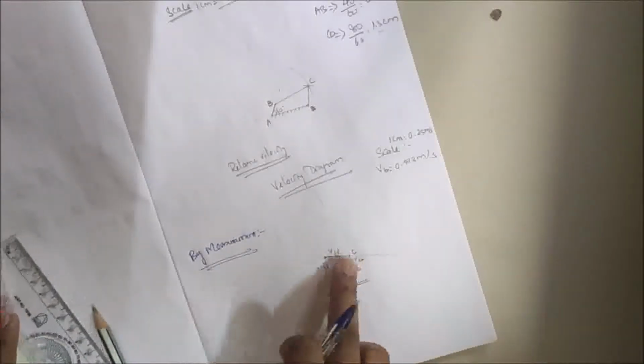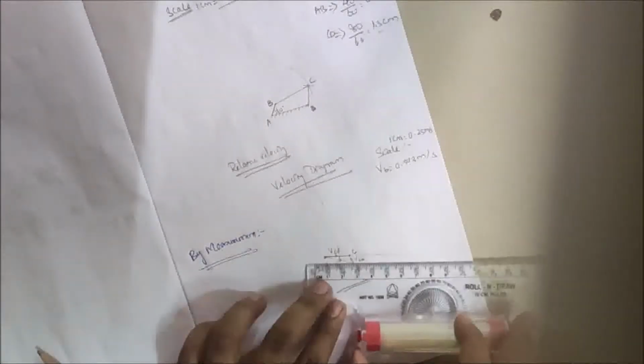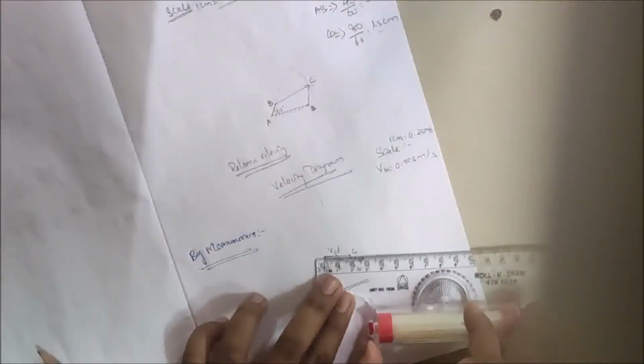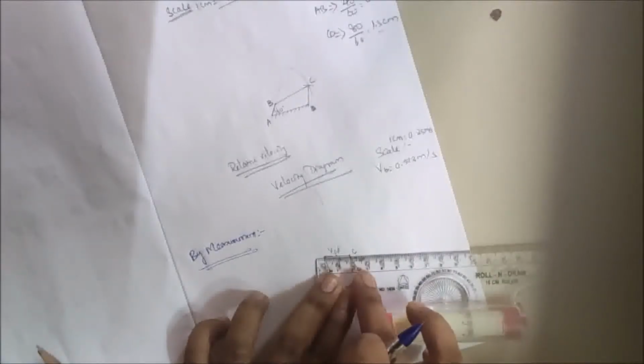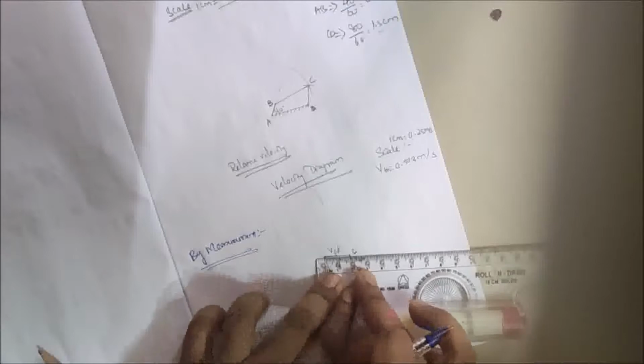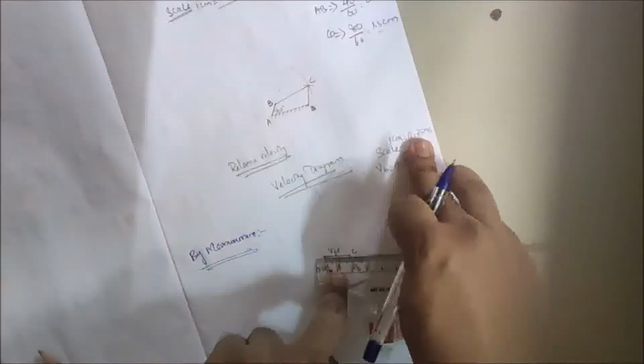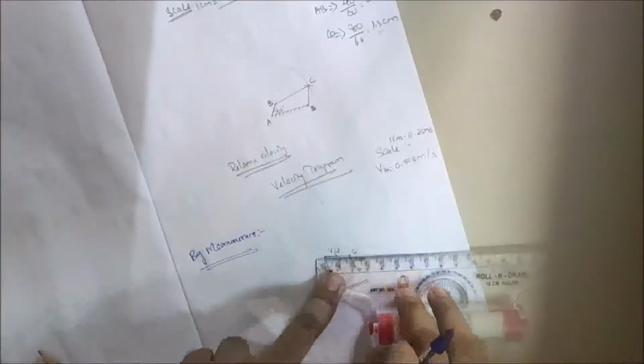By measurement, what is the value that we are getting for DC? Let us note this value. First, what we got is 1.7 something, so that has to be multiplied with 0.25.